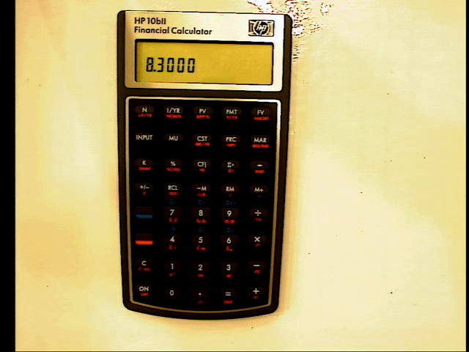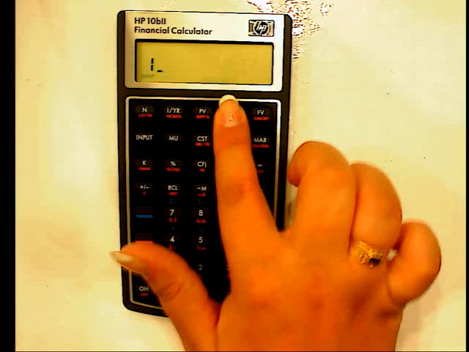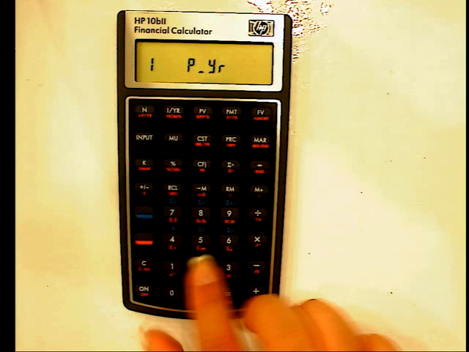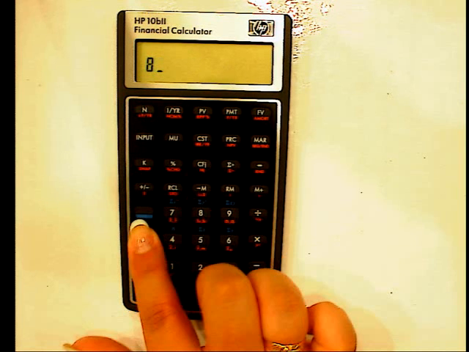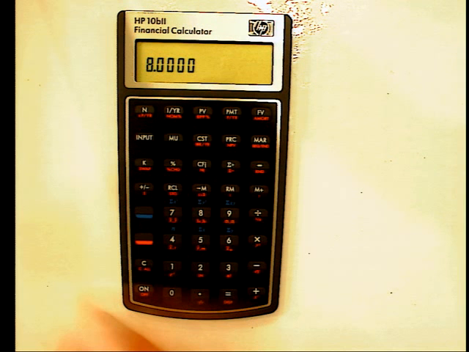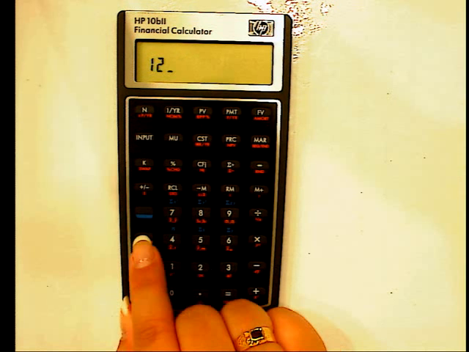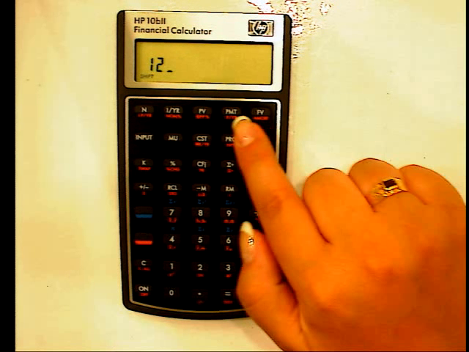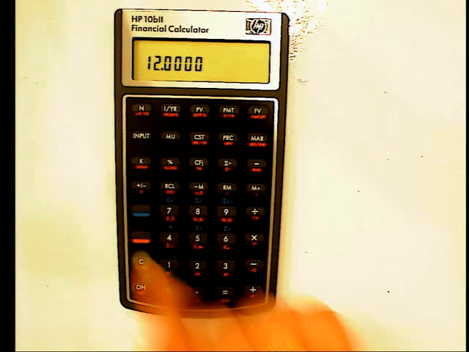Do it again. Okay, so you've got a nominal rate, so 8, shift, nominal. All right? We've got our compounding periods of 12, so 12, shift, periods per year. And shift effective to get your answer.